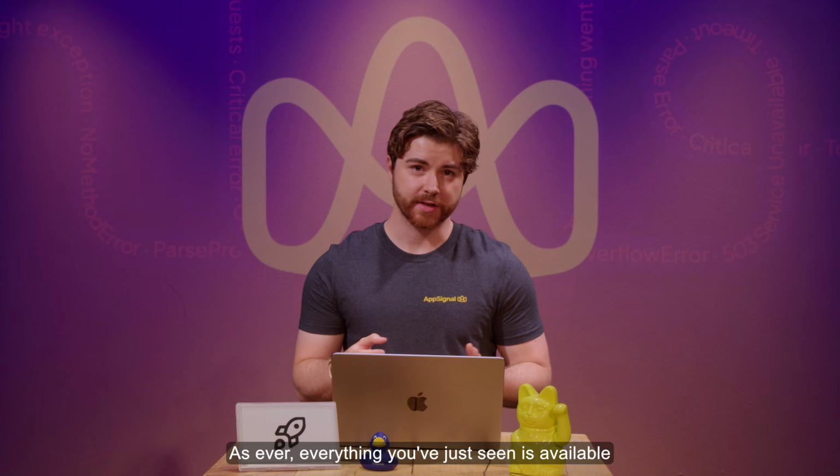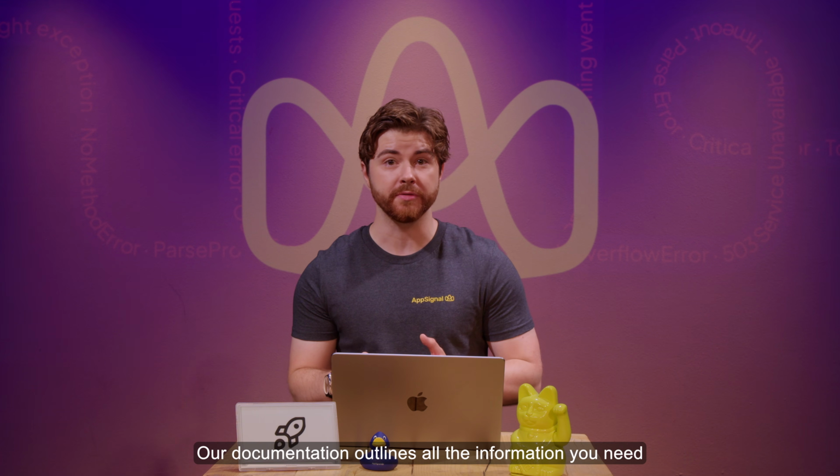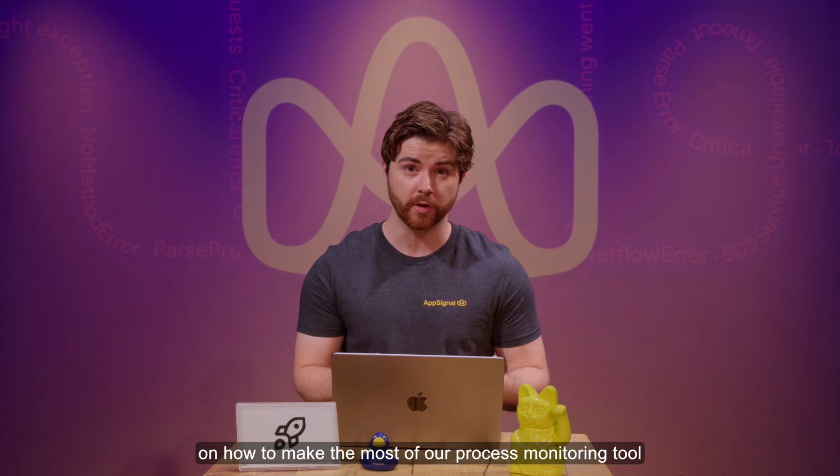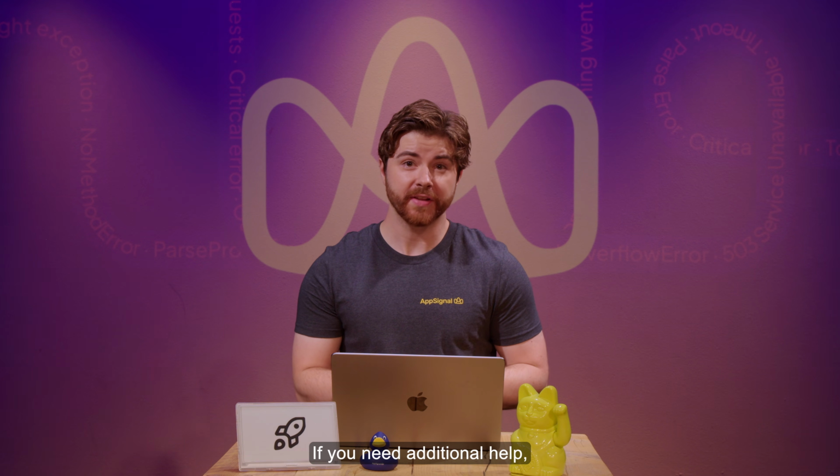And that's it. As ever, everything you've just seen is available to all customers on all plans, including our free plan. Our documentation outlines all the information you need on how to make the most out of our process monitoring tool and get things set up, including documentation for AppSignal-wrap. If you need any additional help, you can always reach our support team. They're happy to help and answer any of your process monitoring questions.